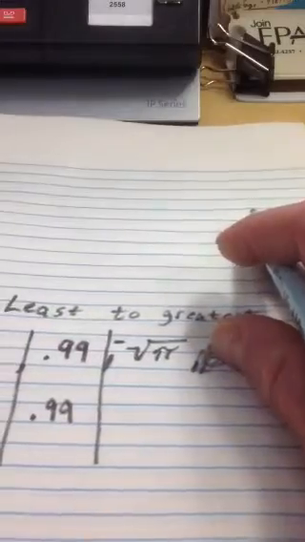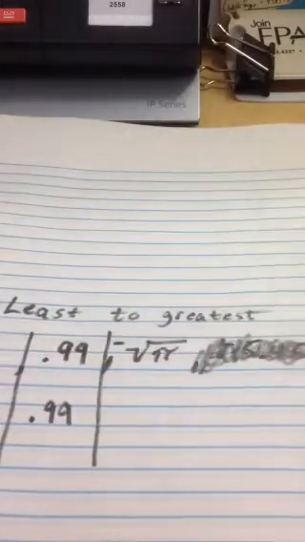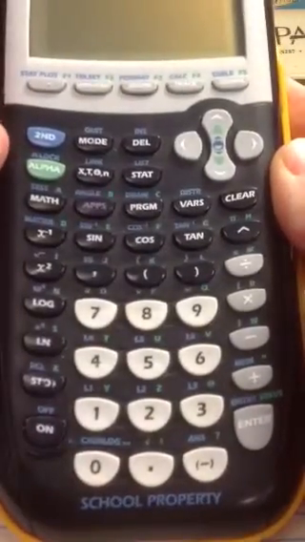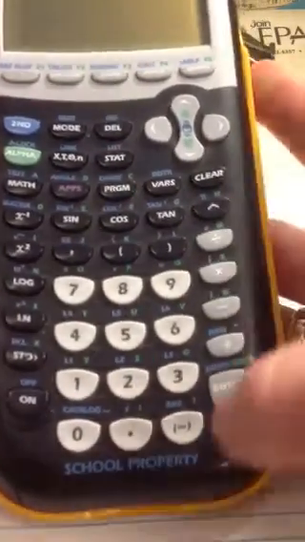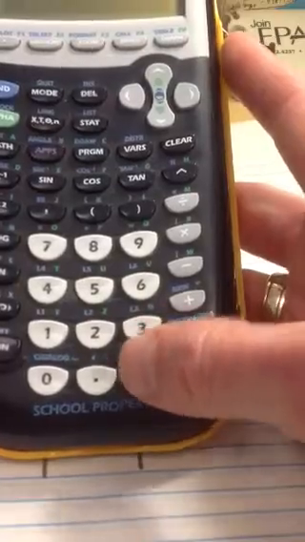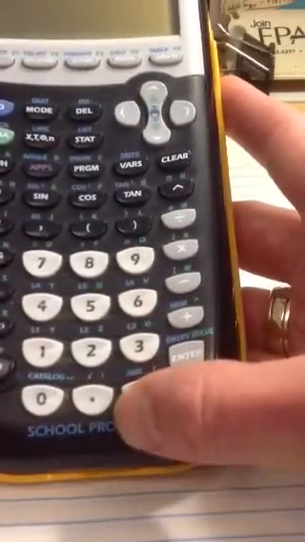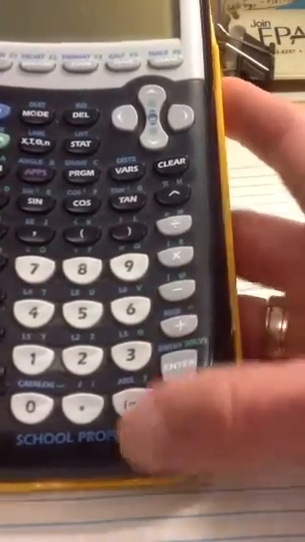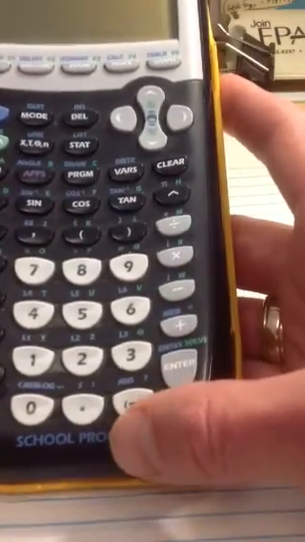And 0.99 we know. Now let's see what the opposite, or negative, square root of pi is. Well, this is just a practice on how to enter in a square root. First of all, we use our negative key down here. Negative, down on the very bottom. If you use this minus key, you'll be wrong. It'll mess it up. You have to use the negative key.